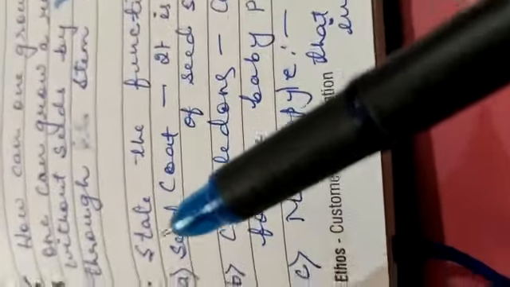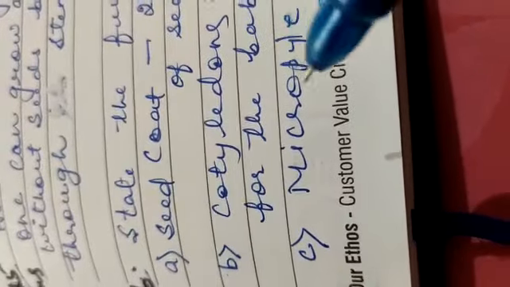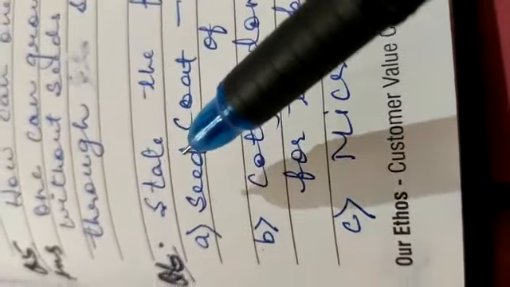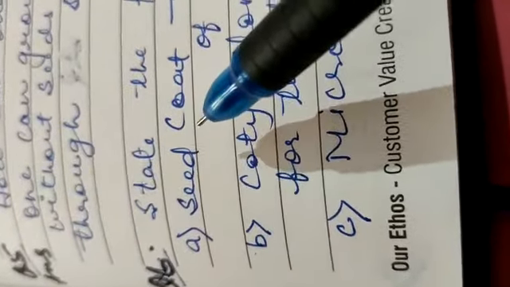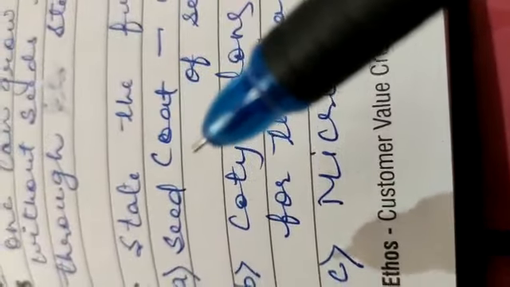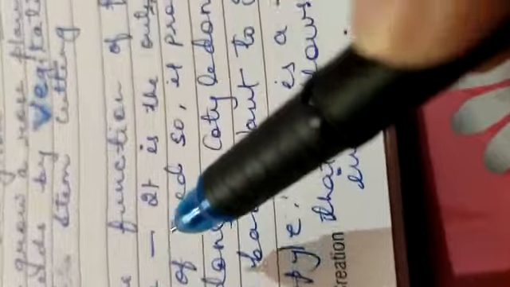Now question number 6. State the function of the following: seed coat, cotyledon, micropyle. What is the function of the seed coat? Have you worn a sweater in winter? What is the purpose of the sweater? The sweater protects you from cold. Like this, the seed coat protects the seed present inside it. So the function of the seed coat, the outer covering layer of the seed, is to protect the seed.